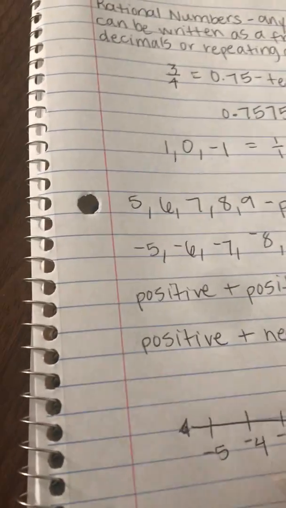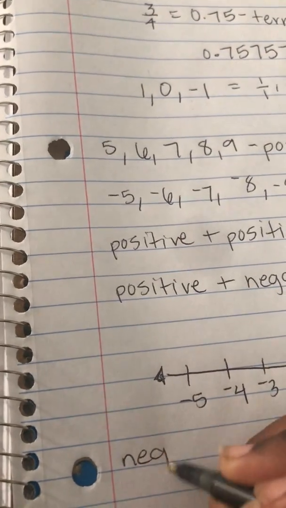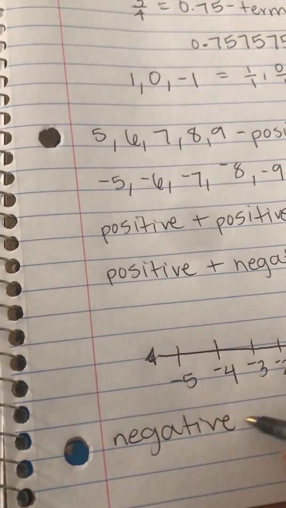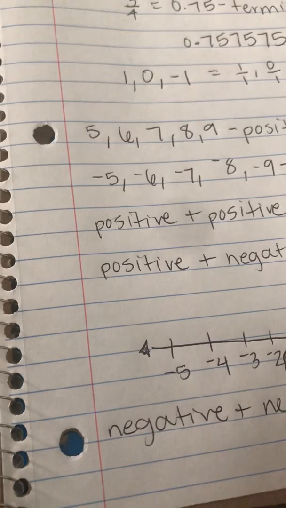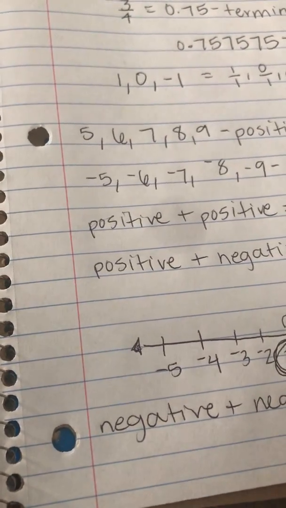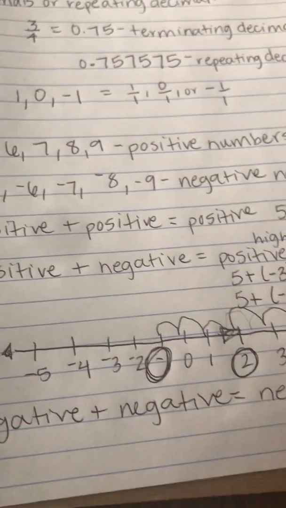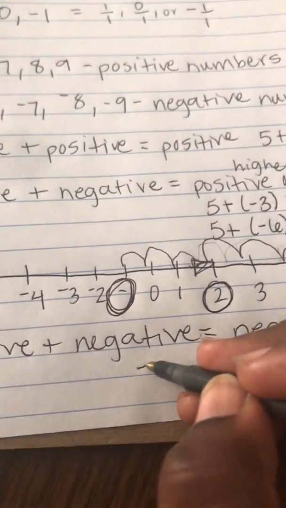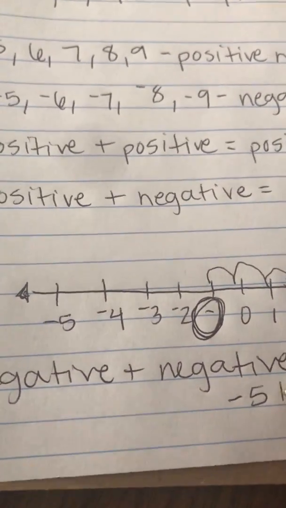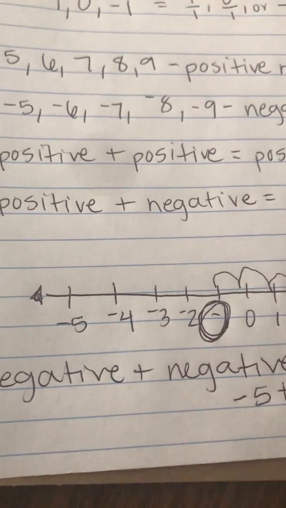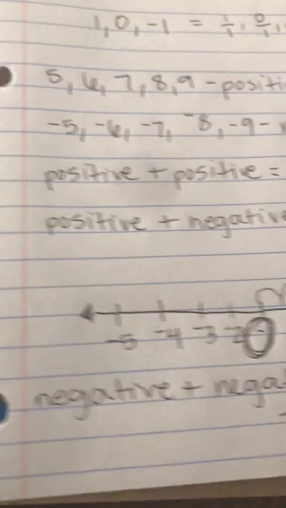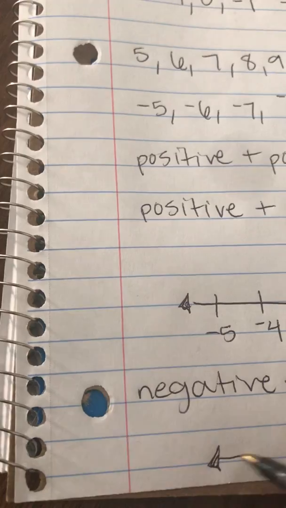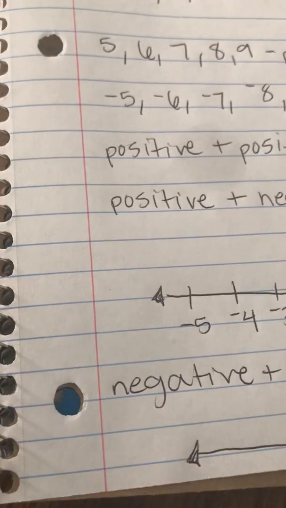Now, just like a positive plus a positive equals a positive, a negative plus a negative equals a negative. Okay. For example, if I did -5 plus -3, that will give me -8. And if I was to do a number line, this is how it would look.